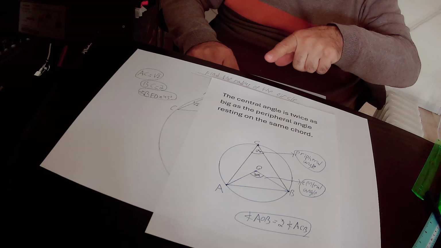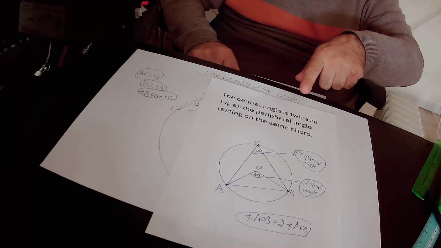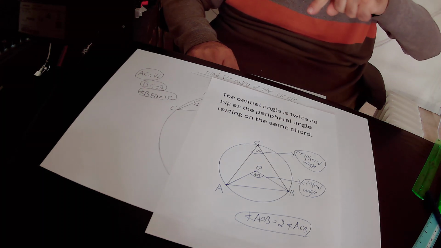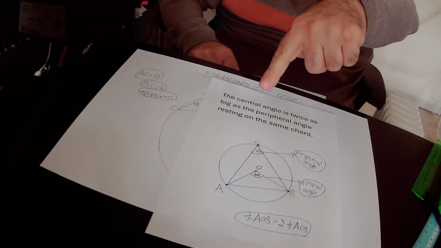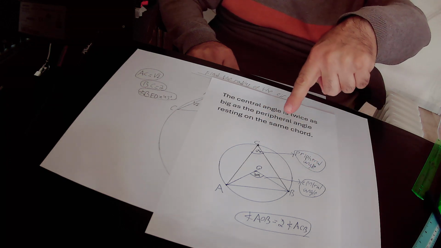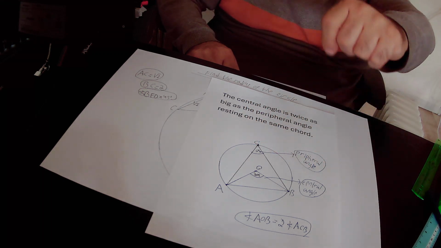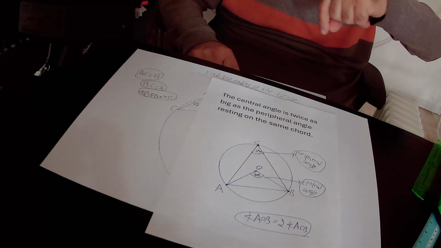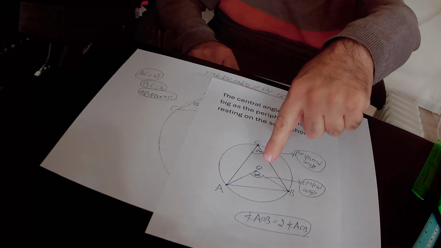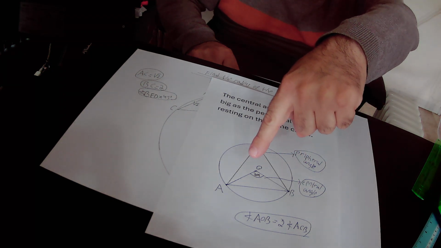I'll repeat the rule again: the central angle is twice as big as the peripheral angle resting on the same chord. So here the peripheral angle is angle ACB and it is equal to alpha, and it rests on chord AB. The central angle, angle AOB, rests on the same chord, chord AB.